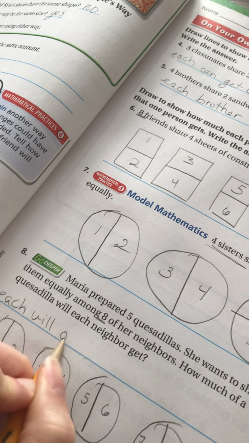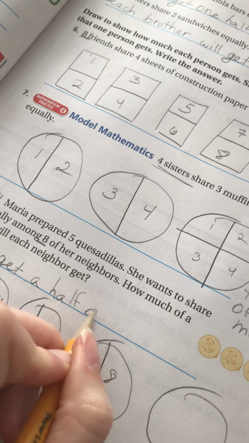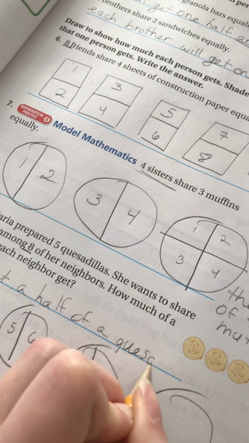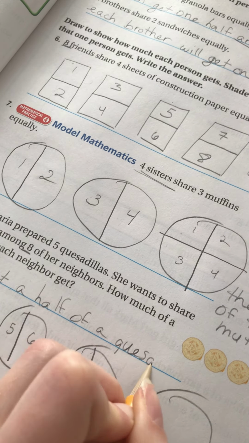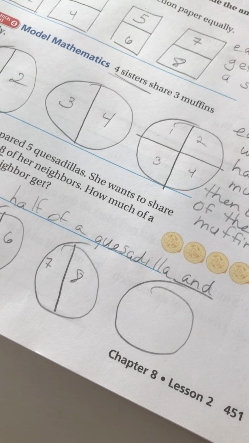Each will get a half of a quesadilla. And look at this one. We still have that last one to split apart.